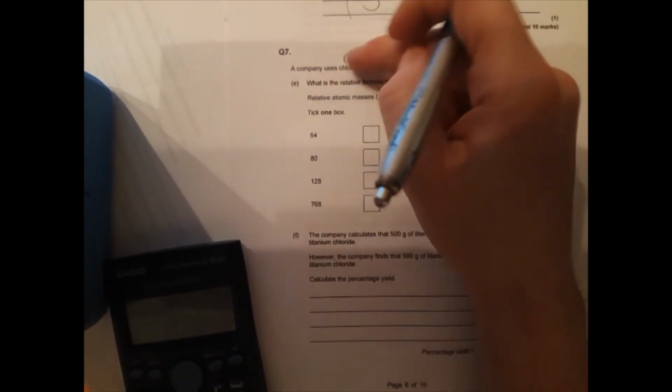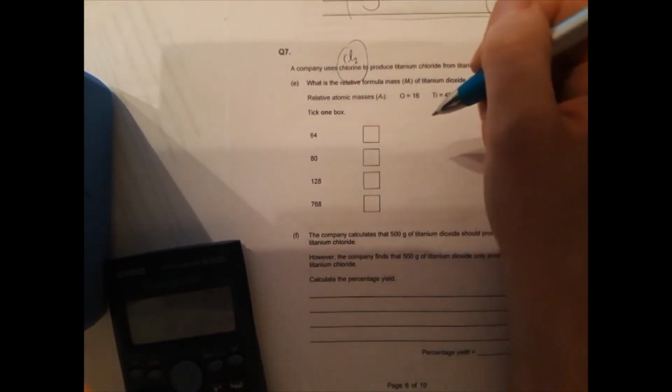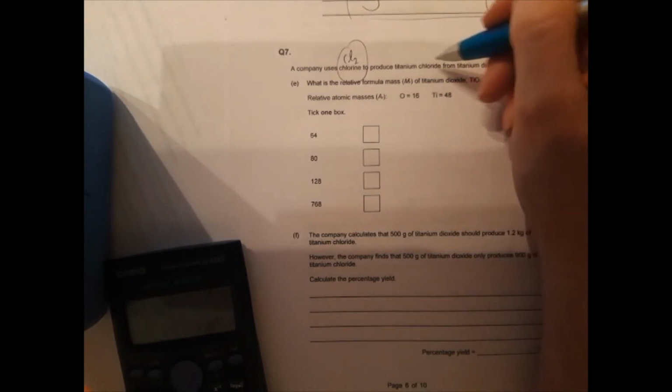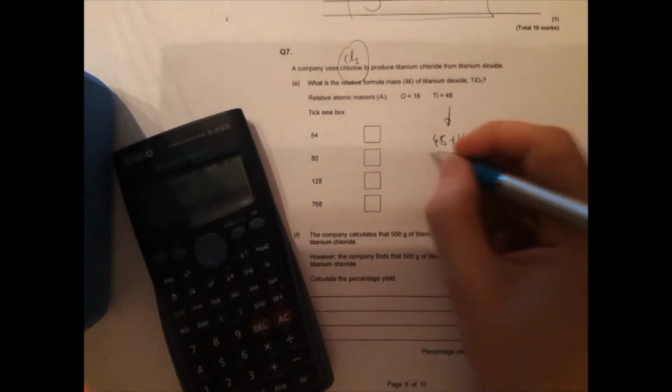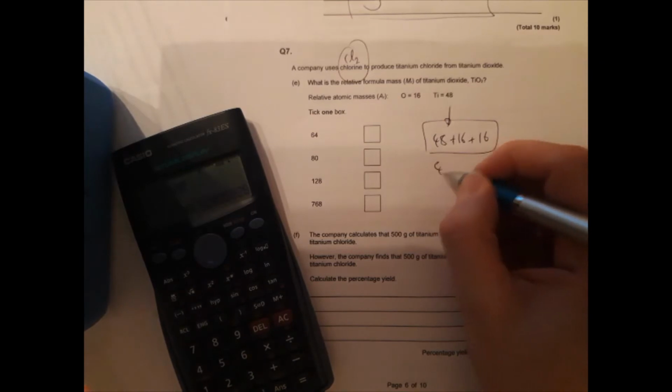A company uses chlorine. Chlorine is Cl2. I know that because chlorine is in group 7 and it's diatomic. See, I'm using my chemistry. To produce titanium chloride from titanium dioxide. What is the relative formula mass of titanium dioxide? Oh, I am kind giving you this, aren't I? That's 48 plus 16 plus 16. 48 plus 32. 40, 50, 60, 70, 80. Okay.